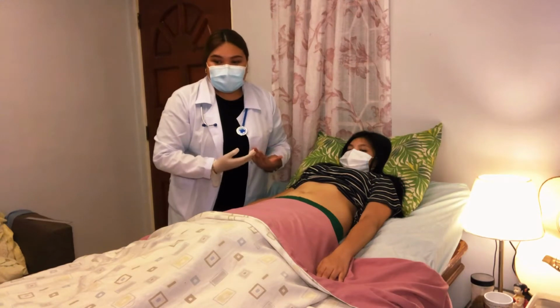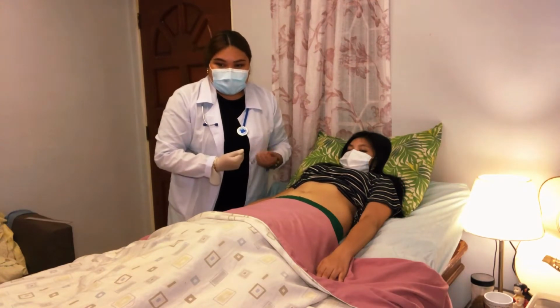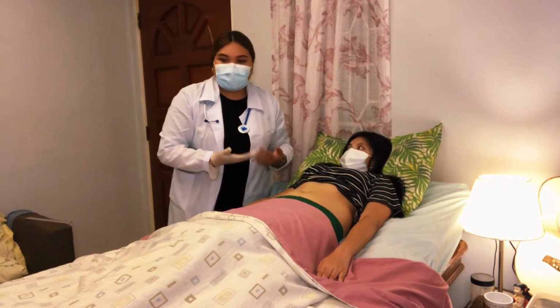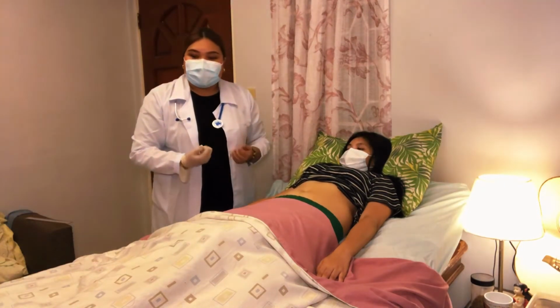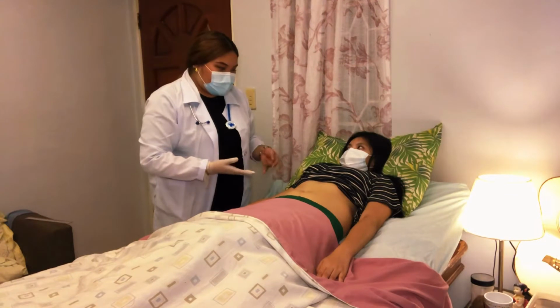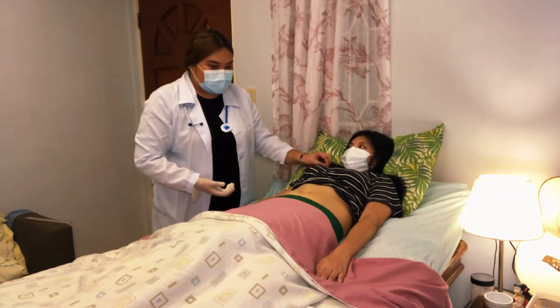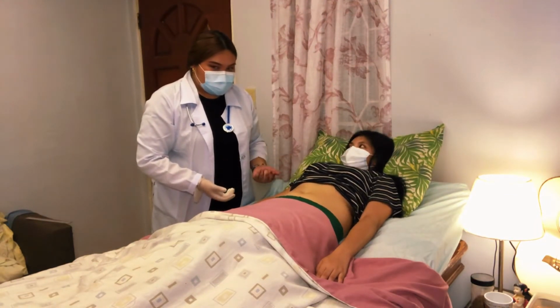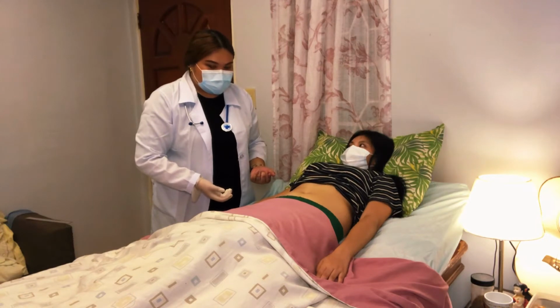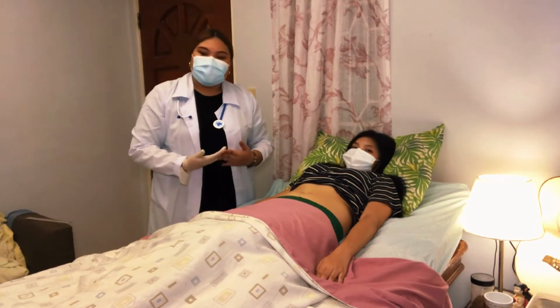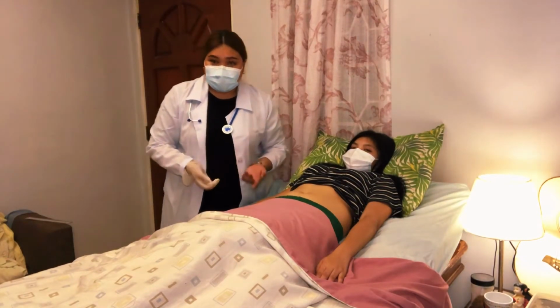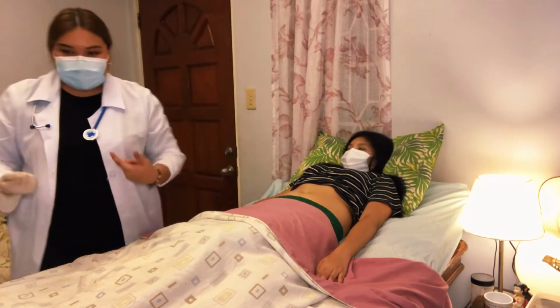Then, for the inspection of the abdomen, first you need to inspect the abdomen for skin integrity. And then, inspect the abdomen for contour and symmetry. Observe the abdominal contour while standing at the client's side when the client is in supine position.